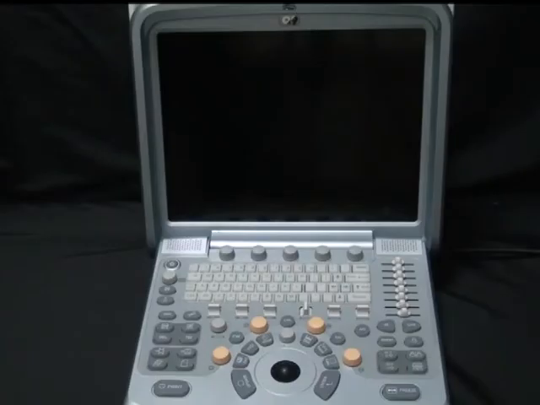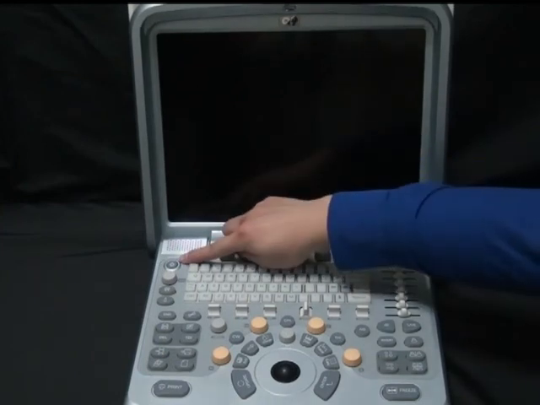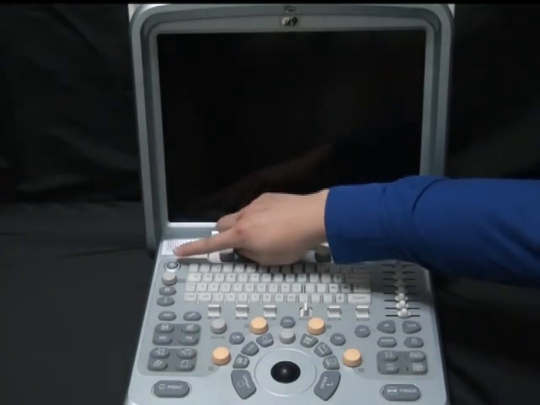Part 1. Start the system. To get started with the Chison Q9, press the power button located in the upper left-hand side. Hold it down until you hear it begin.